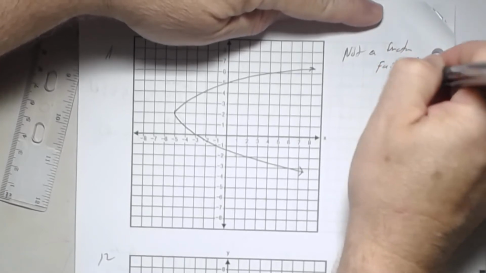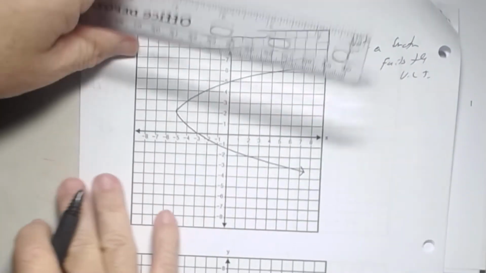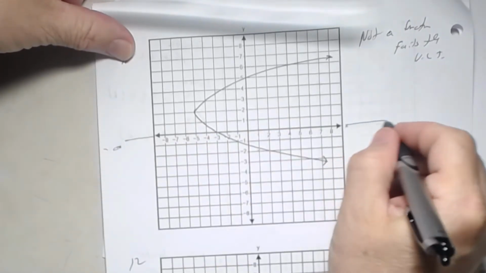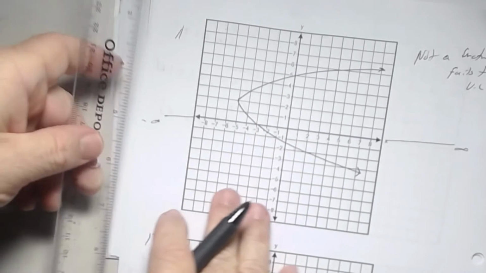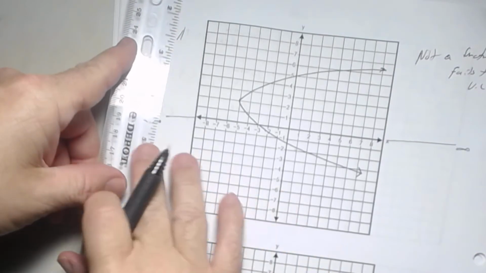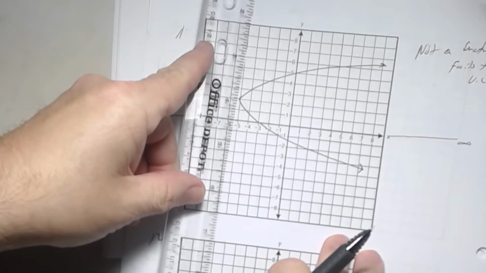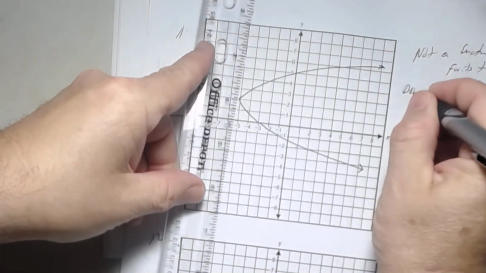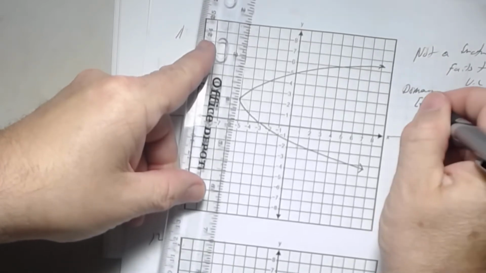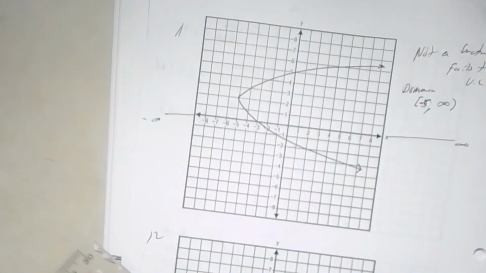Now, domain is a set of x coordinates. You go from left to right along the x-axis. I'm going to extend the x-axis: that's negative infinity this way, and positive infinity that way. At negative infinity, am I touching the graph? No. I start touching the graph when x is negative 5. So the domain is bracket negative 5, comma, infinity, with a parenthesis on infinity.